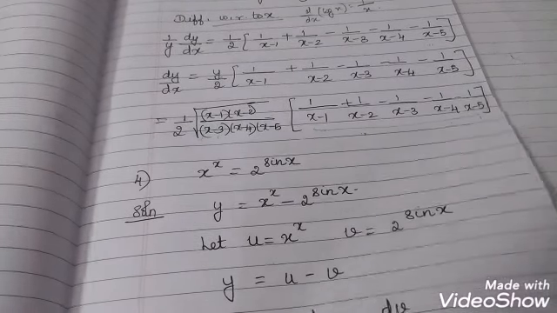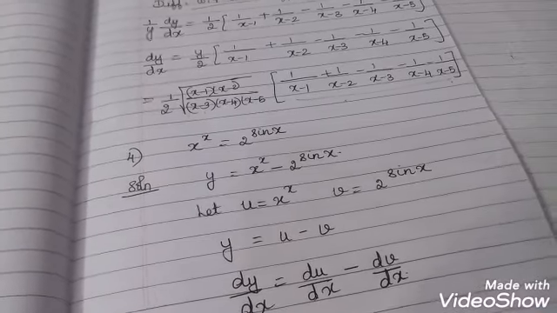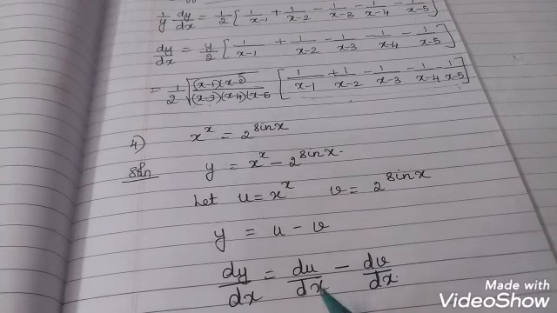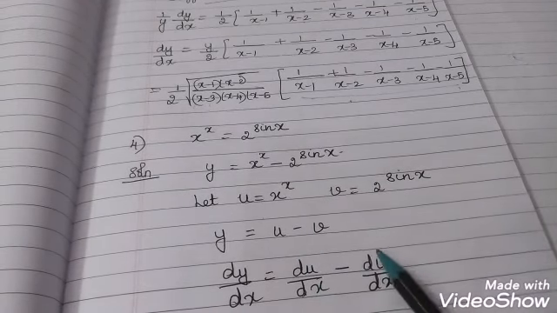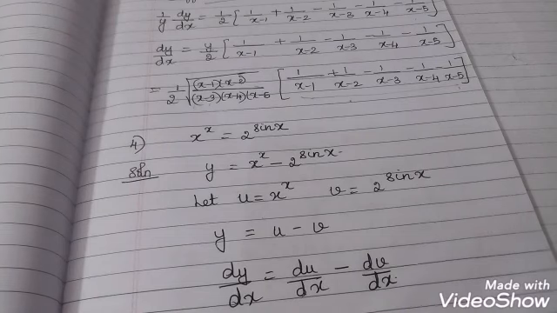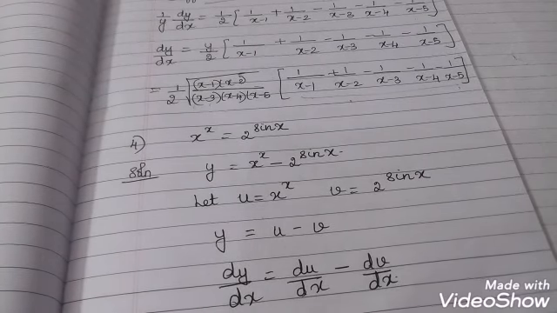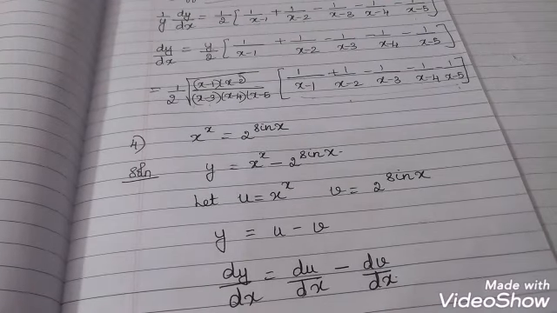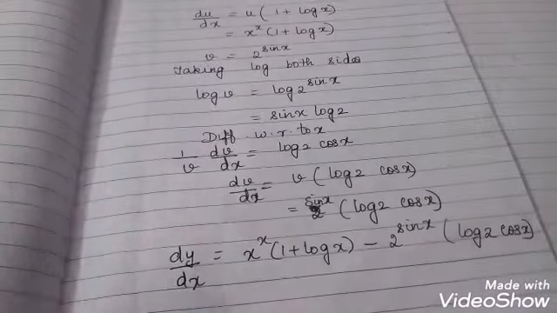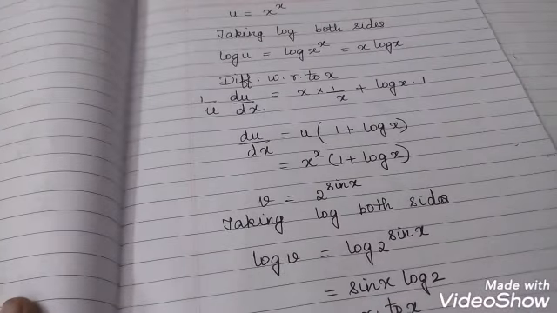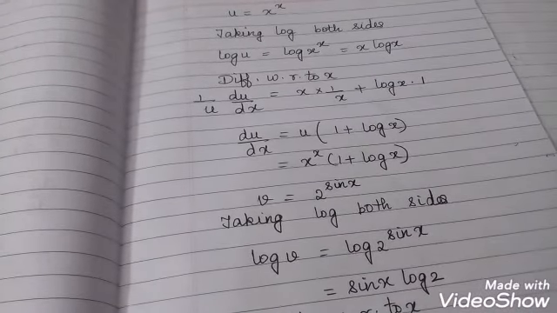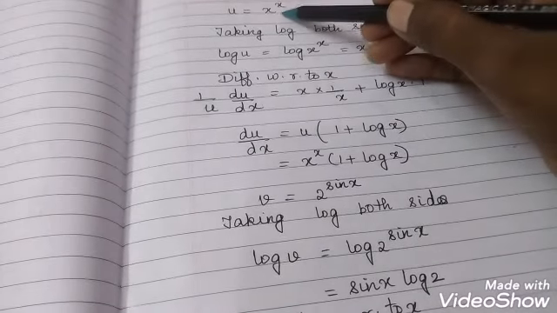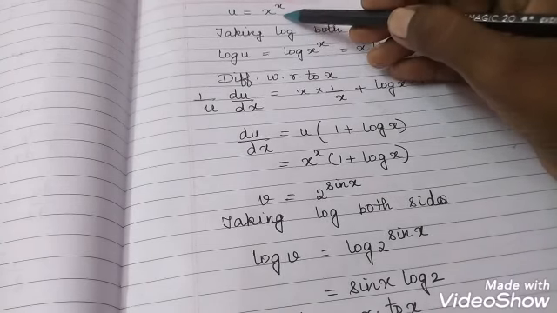Now you will have to find out what is dy/dx. dy/dx is nothing but equal to du/dx minus dv/dx. So in order to find dy/dx, you will have to find du/dx and dv/dx. Both of these you will have to find out. So here we will see how we can find du/dx and dv/dx. First I have taken u is equal to x^x.